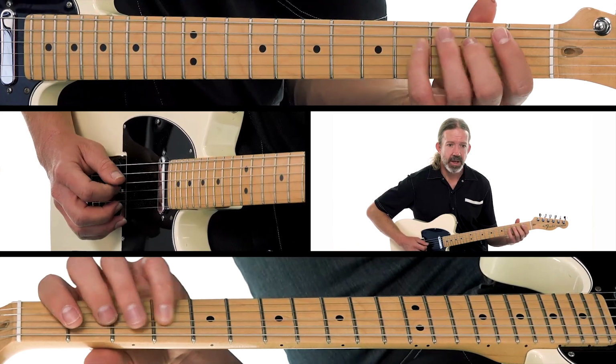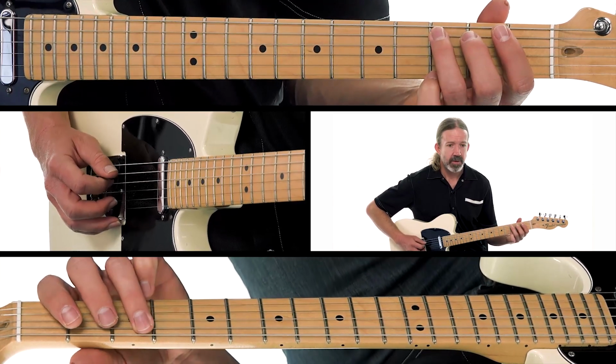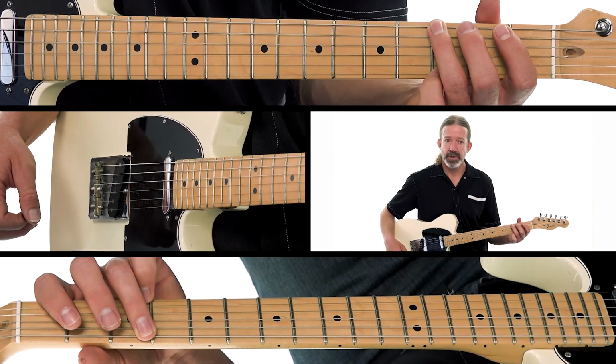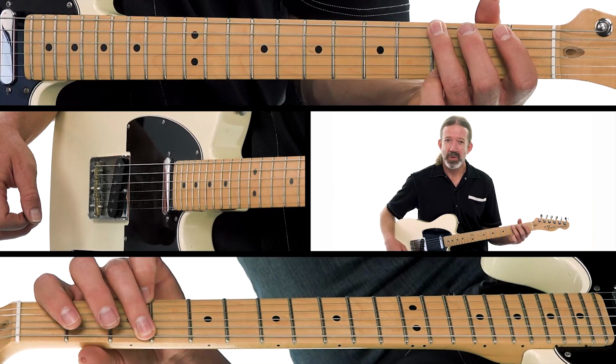And go all the way down. Again, all downstrokes in that steady eighth note rhythm. So we'll practice that together in a moment.